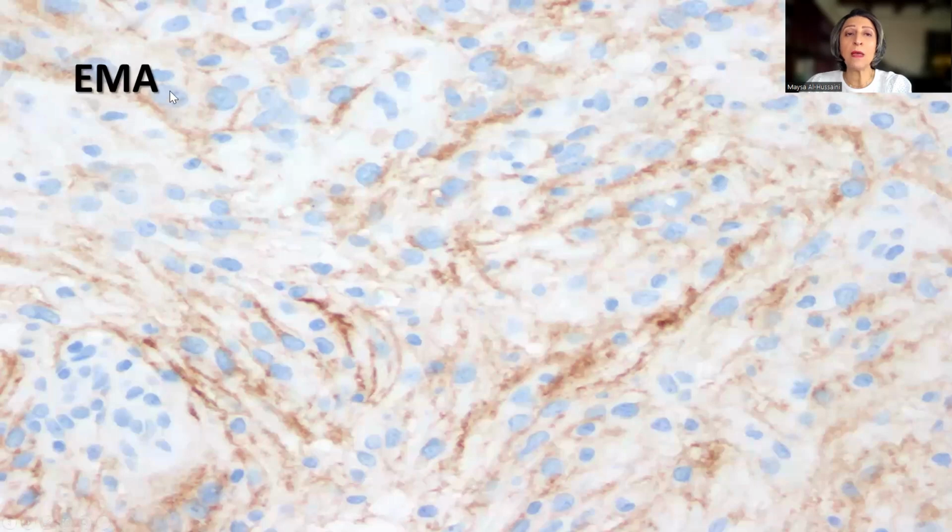So we performed EMA stain, and remember that EMA stain is positive in meningioma. It tends to show weak to moderate staining usually, and it has this wisp kind of positivity highlighting the cytoplasm and the cytoplasmic processes. This is in contrast, for example, to ependymoma, where we have the dot-like cytoplasmic staining with EMA.